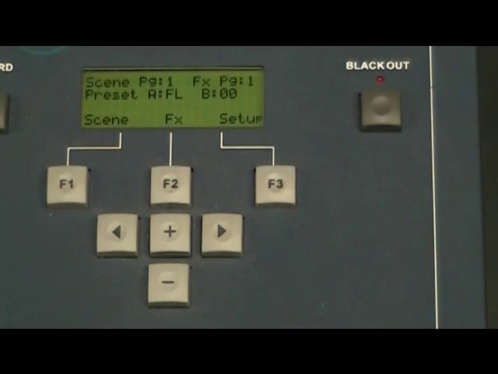Now what happens if you need to edit a scene or you have to delete a scene or anything like that? Well, there's an LCD menu on the board that will allow you to edit all the settings and all the commands that are available for the board.